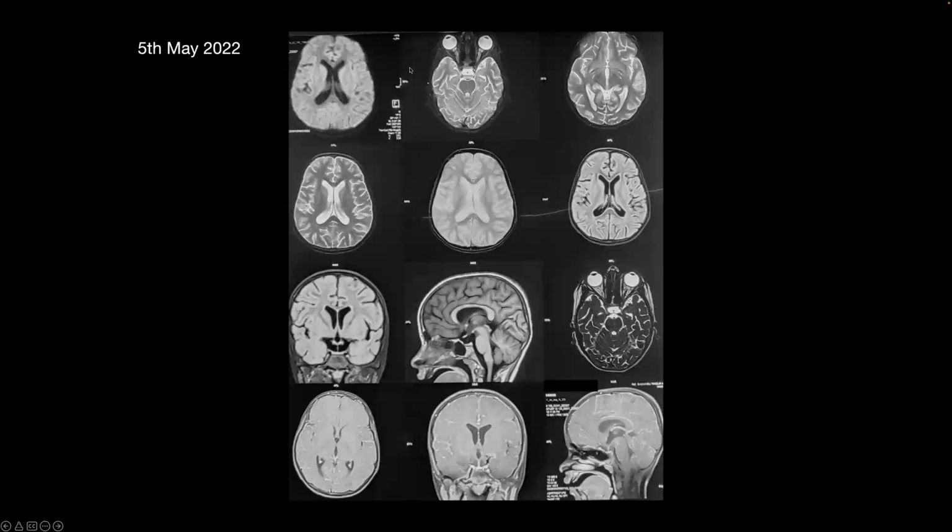These are the external scans. We have selected images, and on diffusion, I cannot appreciate any abnormality. There is some prominence of the lateral ventricles on both sides, a reduction in the parenchymal volume, no focal lesions, some plain hyperintensity in the periventricular region, but not very significant.